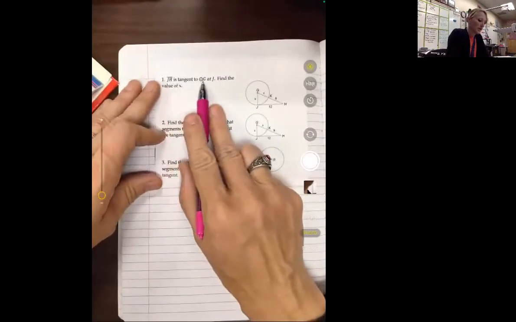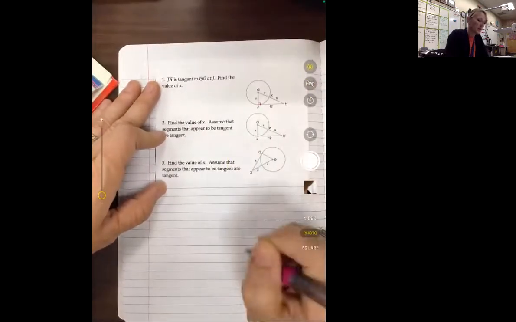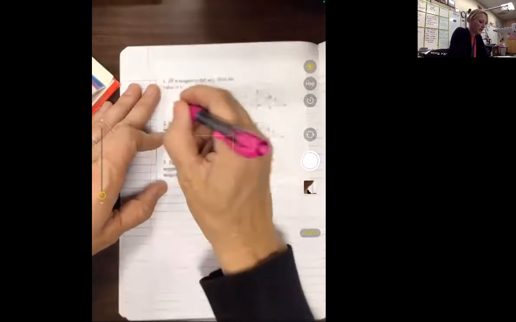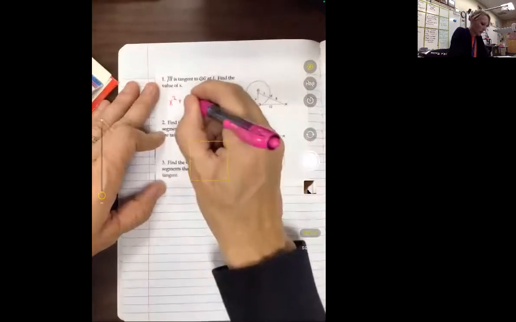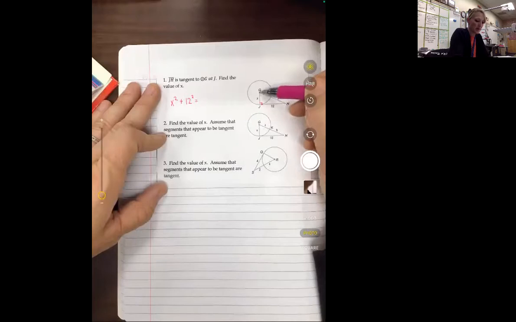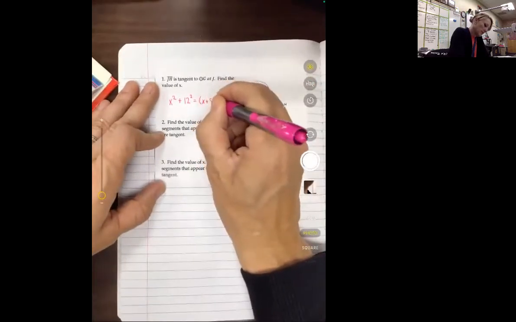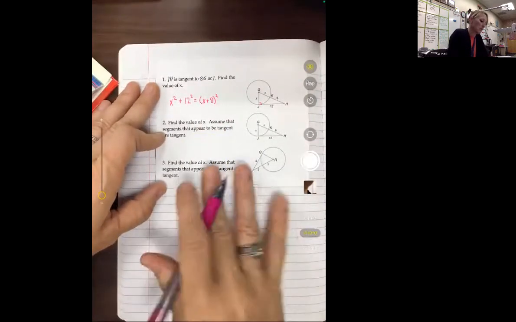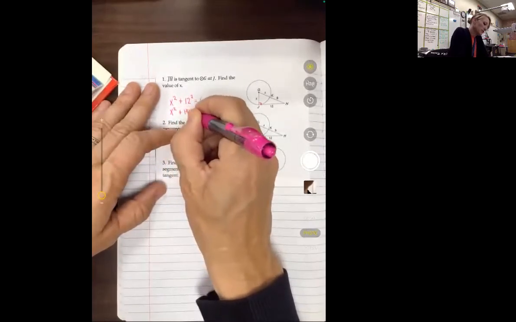So JH is tangent to circle G, so therefore we know that has to be a right angle. Find the value of x. We're just going to use the Pythagorean theorem. So we know that x squared plus 12 squared is going to equal the entire hypotenuse, and the entire hypotenuse would be x plus 8, so (x plus 8) squared. You're going to find that these probably have some quadratic type formulas in them, but what's really nice is a lot of times they do cancel themselves out.